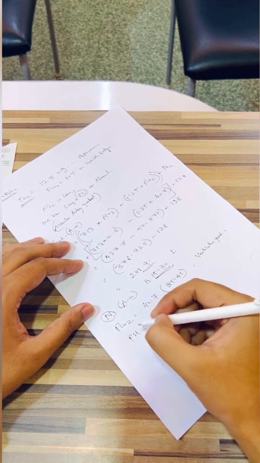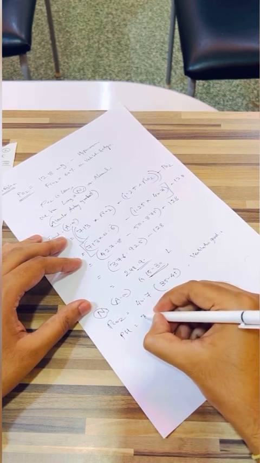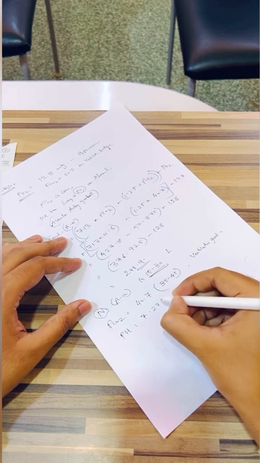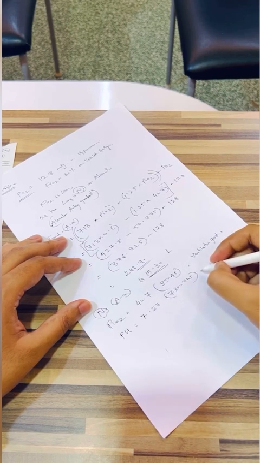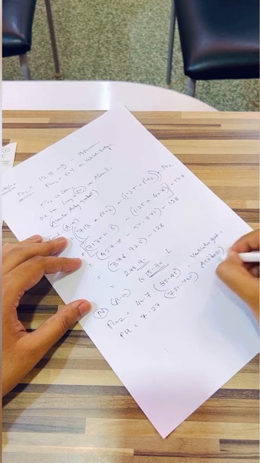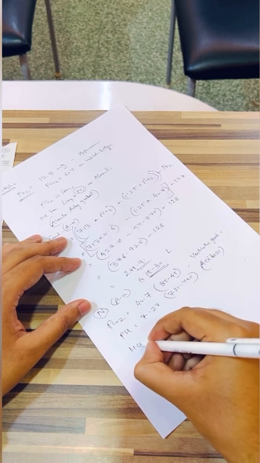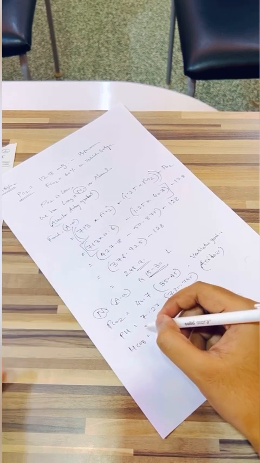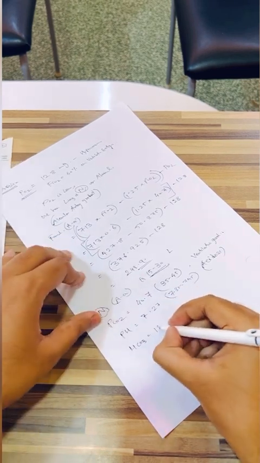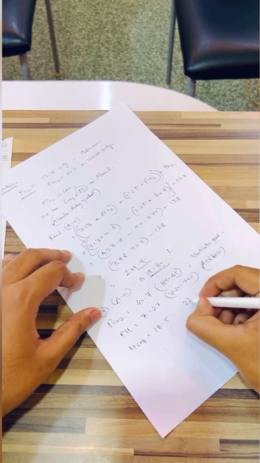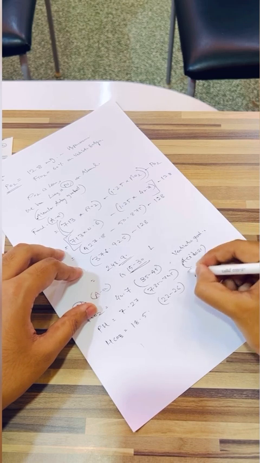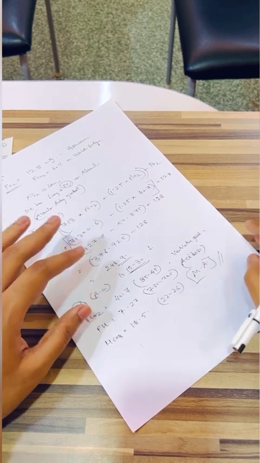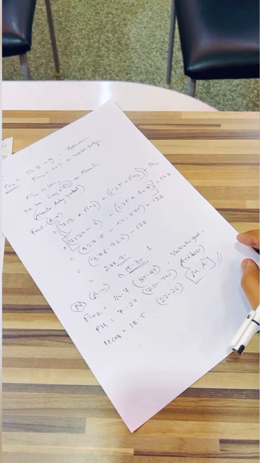Coming to the pH, it's 7.27. Normal is 7.35 to 7.45. So obviously it is acidosis. And the last thing is the bicarb, and the bicarb value for the patient is 18.5. The normal is 22 to 26, so it is less than 22. So obviously it's a metabolic acidosis. So far we have come to a conclusion that it is a metabolic acidosis.